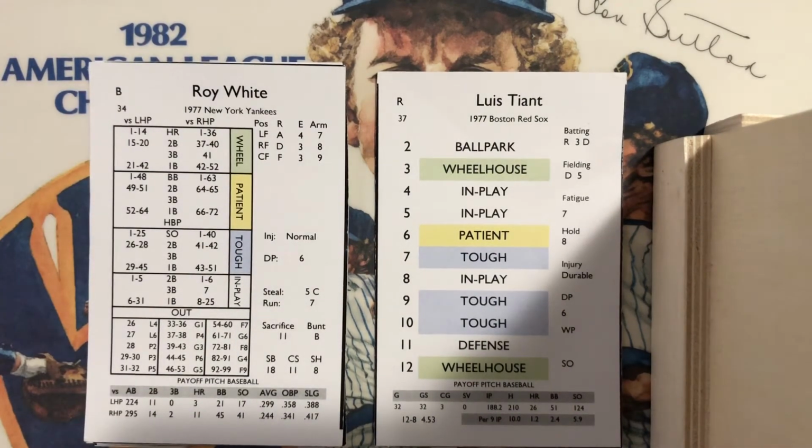We'll see how Billy Martin wants to play this. White coming to the plate. Roy is 0 for 2. Munson is on deck. Tiant to the belt. White is bunting.